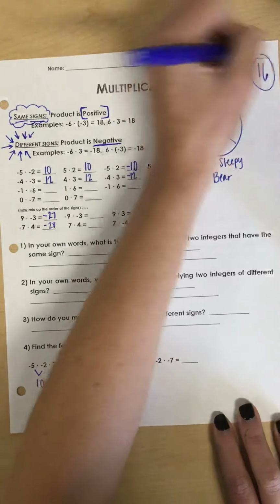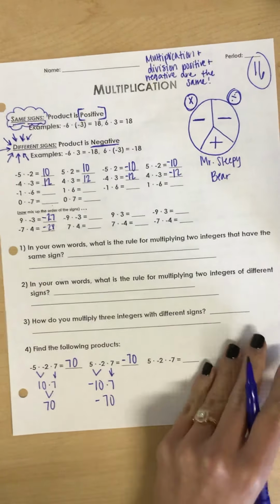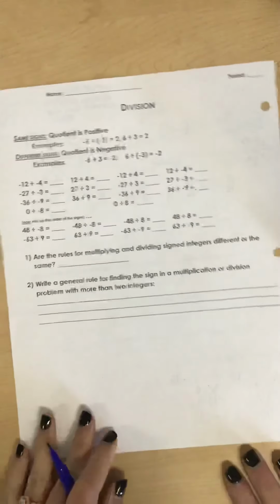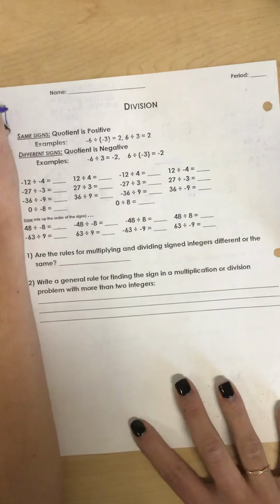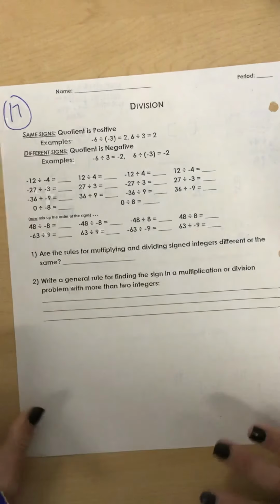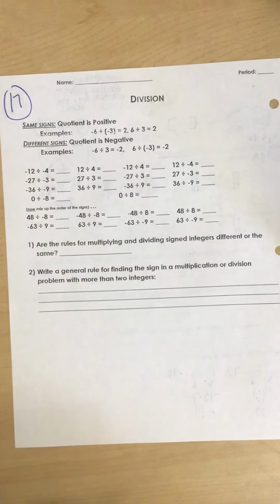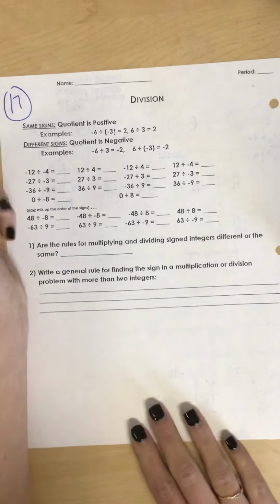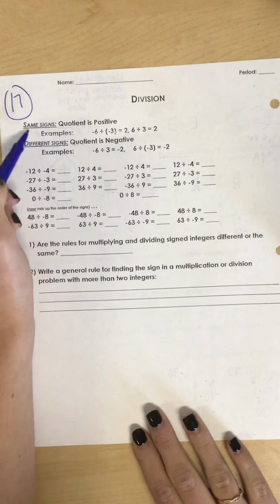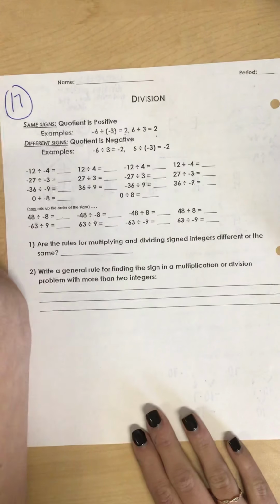This is page 16. I'm going to flip it over, and this is page 17. So you don't have this paper, so you're copying it down in your notebook. But again, our rules for multiplying and dividing when it comes to positives and negatives, our answers are the same. So if we have the same signs, they're both positive or they're both negative, my answer is going to be positive.